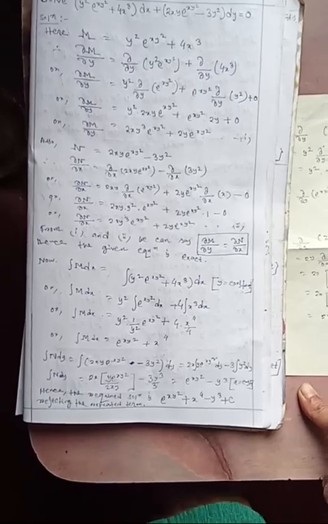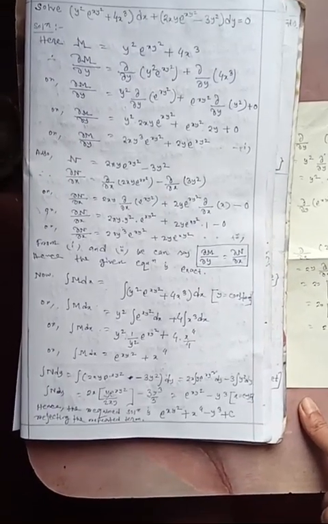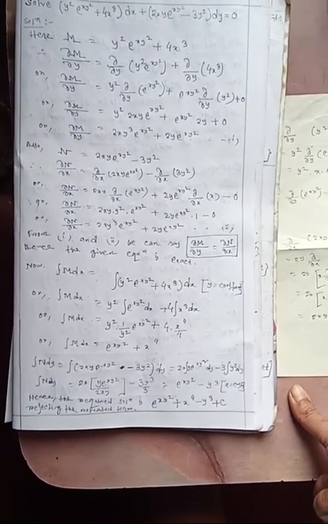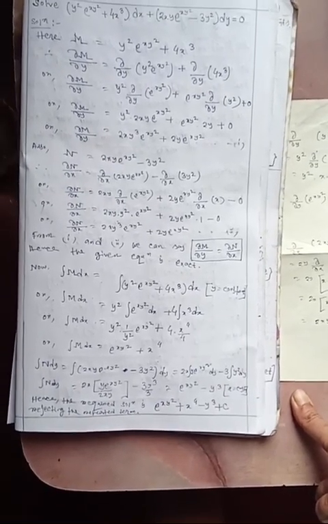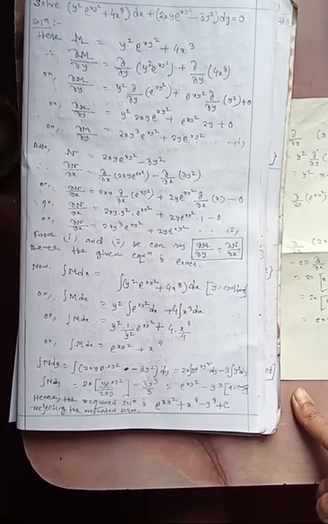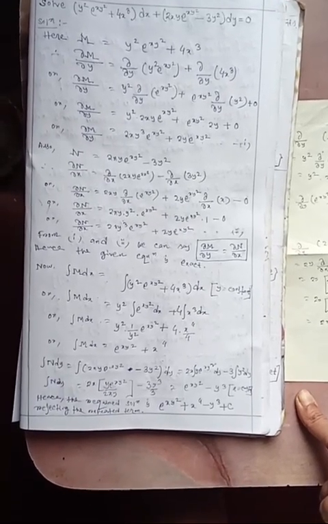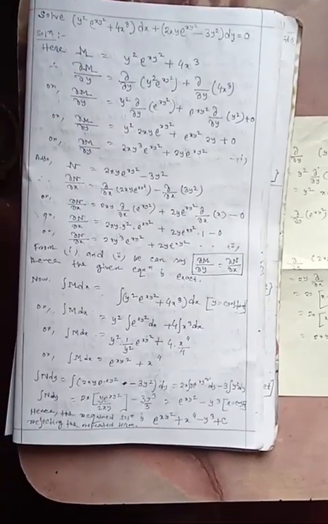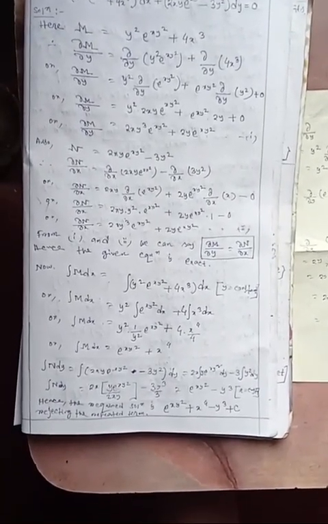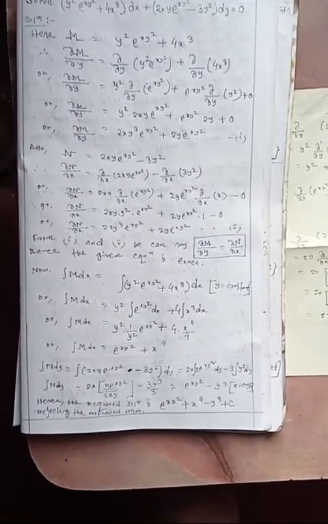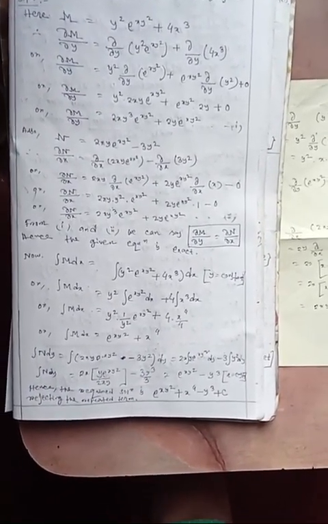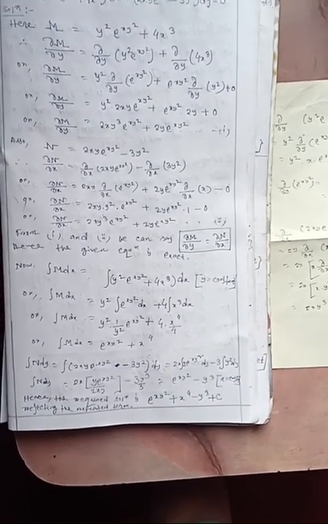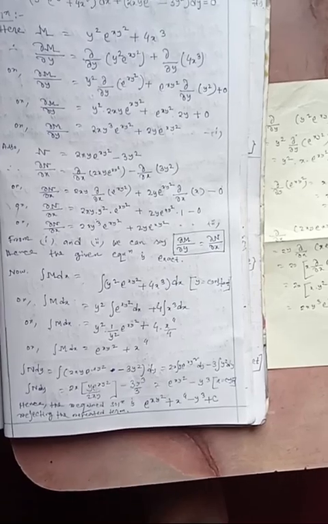Or ∫M dx = y² multiplied by (1/y²) e^(xy²) + 4 multiplied by x⁴/4. Or we can write ∫M dx = e^(xy²) + x⁴. Again, ∫N dy = ∫(2xy e^(xy²) − 3y²) dy = 2x is taken out of the integration, because in ∫N dy here x is a constant. So 2x is taken out of the integration.